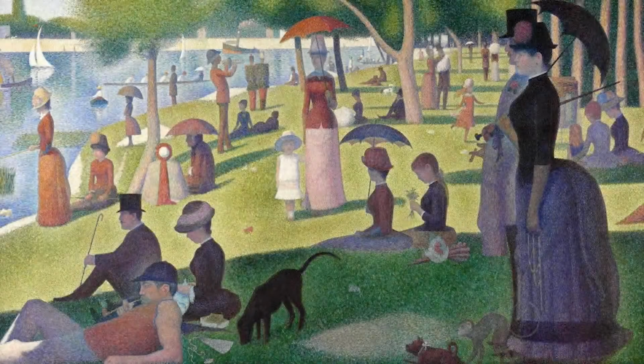Our theme for this month is ekphrastic poetry. Ekphrastic poetry is poetry that describes, and usually it describes a work of art. It can describe a scene, but mostly it's used for describing a work of art. So the first poem I picked is called Sunday by Stephen Sondheim, and it describes the painting Sunday Afternoon on the Island of La Grande.